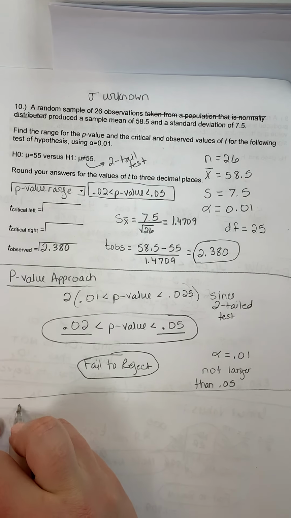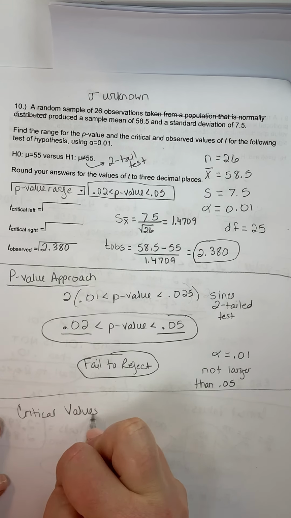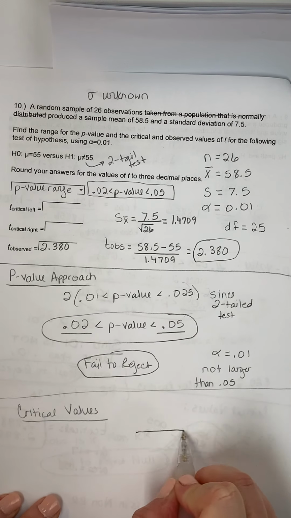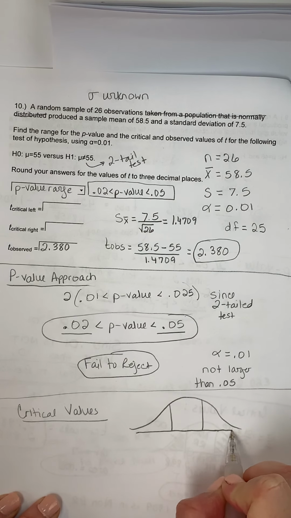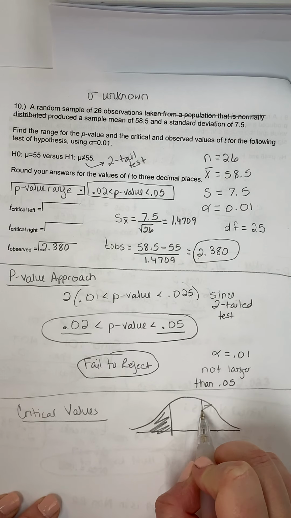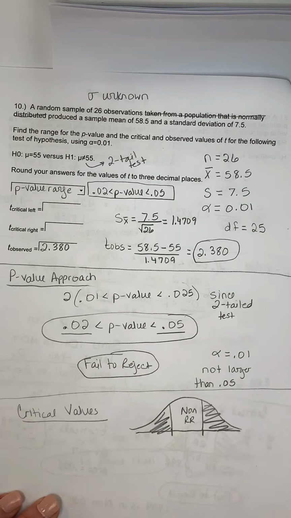All right, let's find our critical values. For our critical values, we have a two-tailed test, so we're going to have two critical values, a negative and a positive. And we have these regions. Here's our non-rejection region.